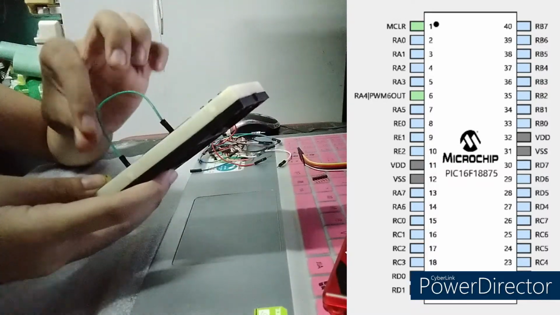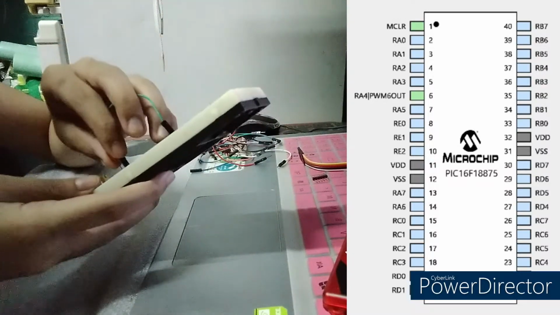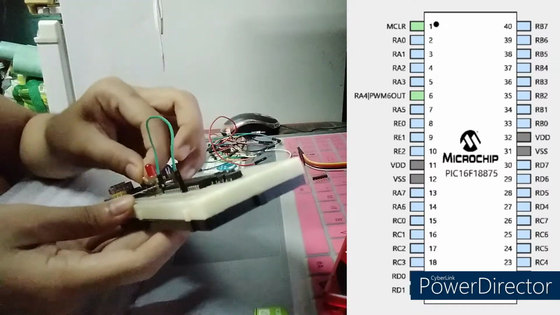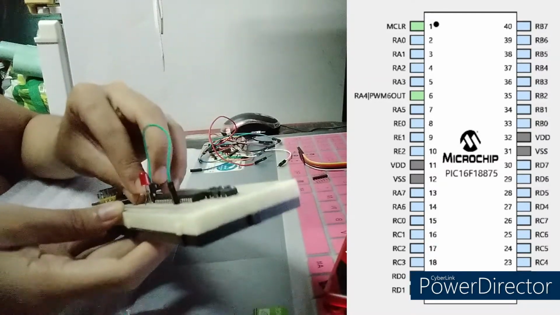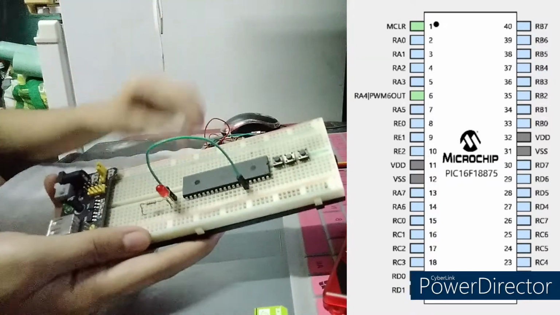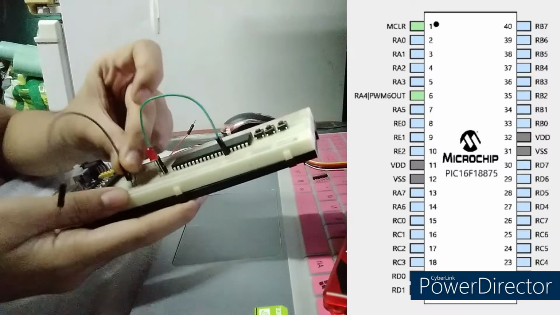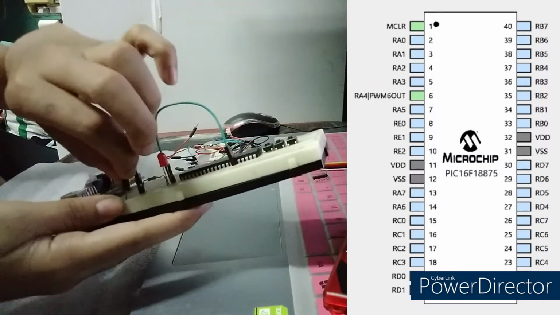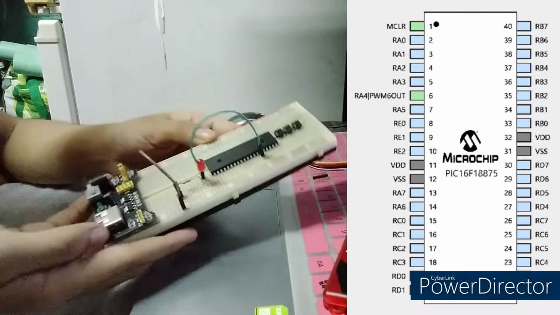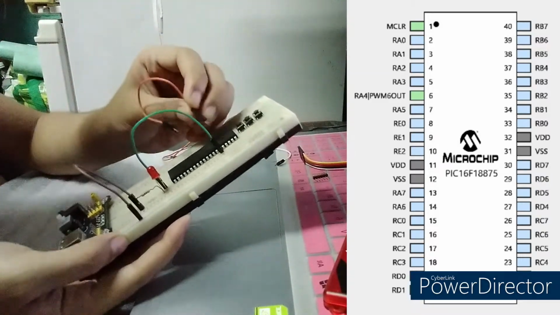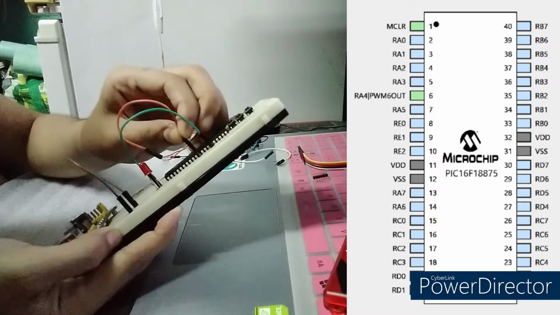The positive terminal of our LED should be connected here, and then the 360 ohm resistor should be connected to the negative terminal of our LED, and then let's connect the resistor to our ground. So let's find a gray wire here. Let's connect it to the ground, and then let's connect our VDD, or our VCC, to the 5 volt battery supply. It's on pin 11, so 6, 7, 8, 9, 10, 11.